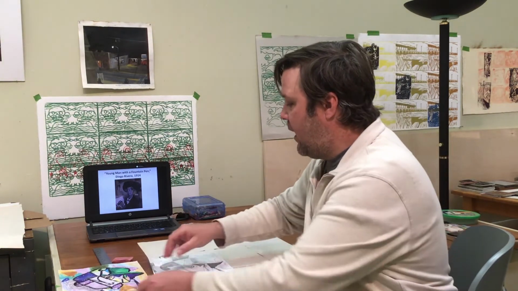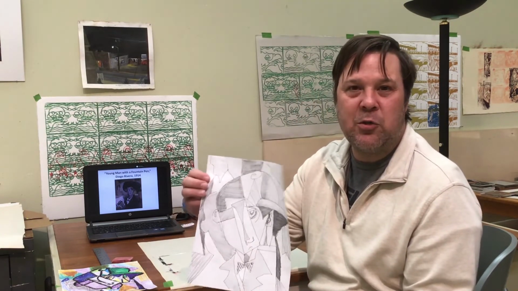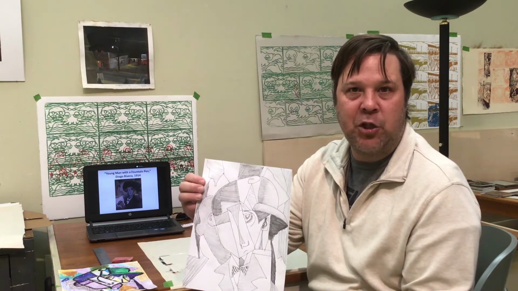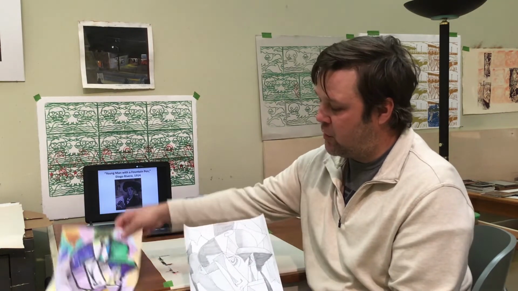So, next, we're going to have a demonstration which will show you the process or the steps that I used to create this picture. But these are almost the same.